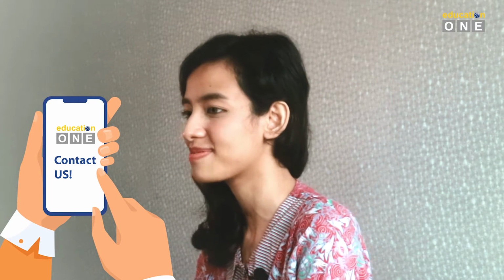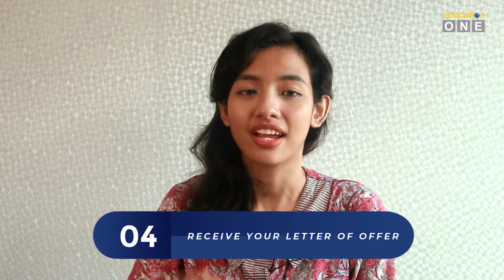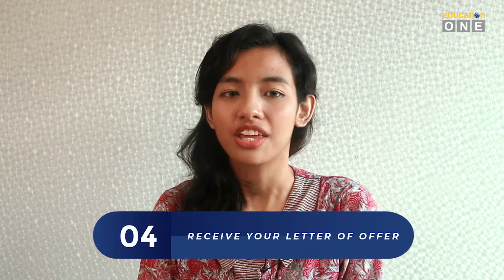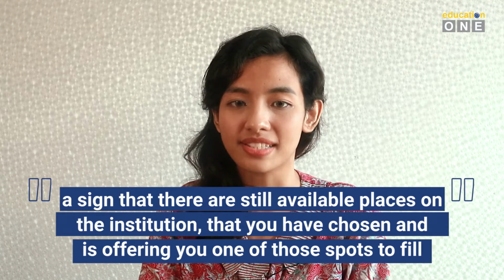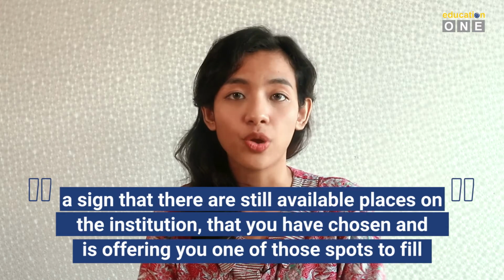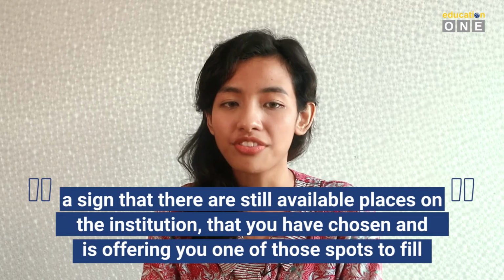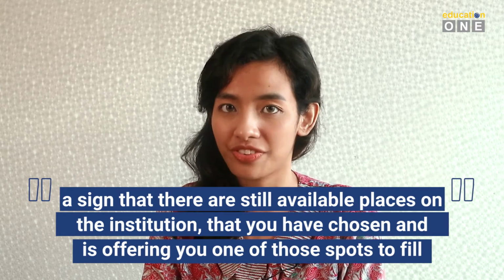everything required. Fourth, receive your letter of offer. If your registration is successful, then you will receive a letter of offer. This letter serves as a sign that there are still available places on the institution that you have chosen, and is offering you one of those spots to fill.